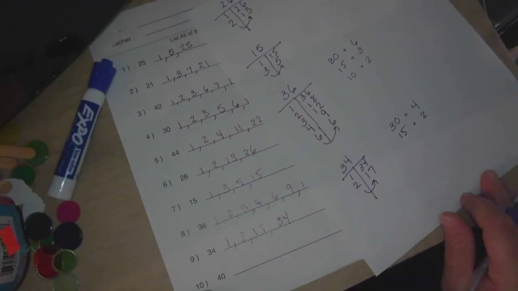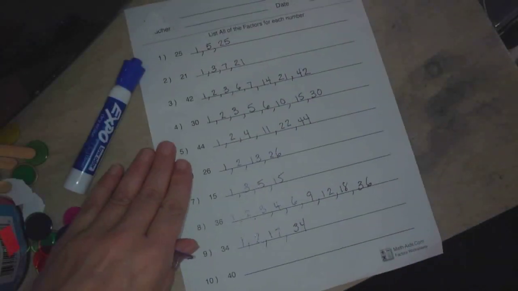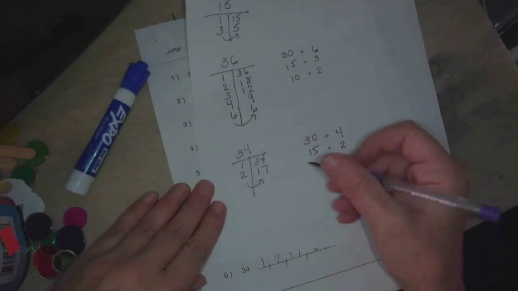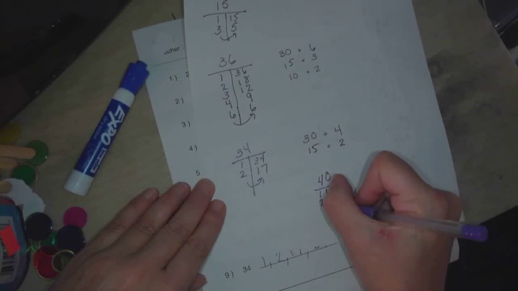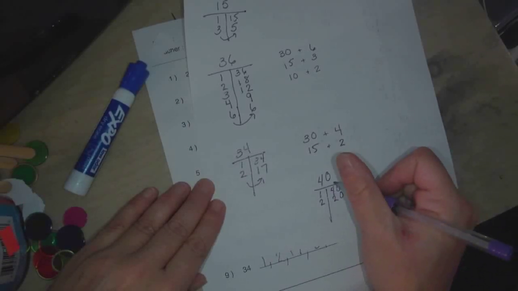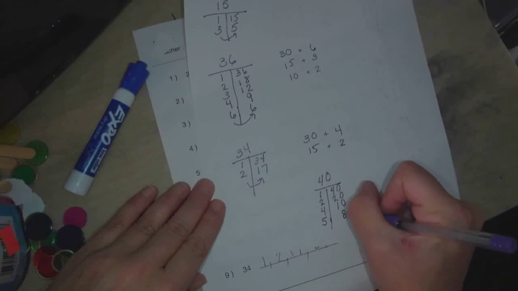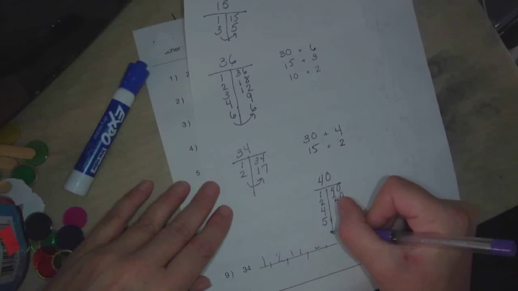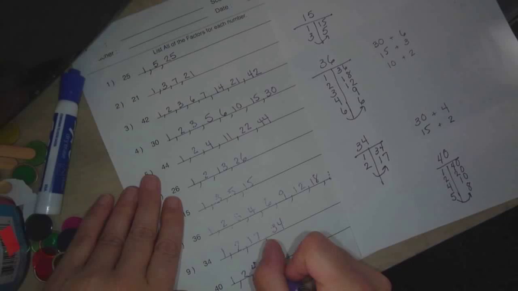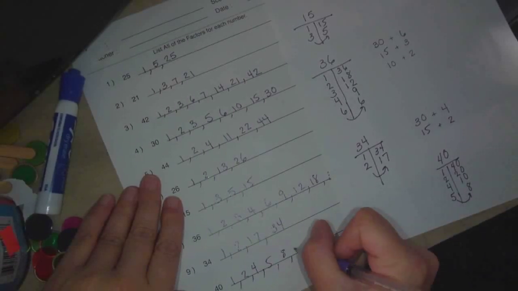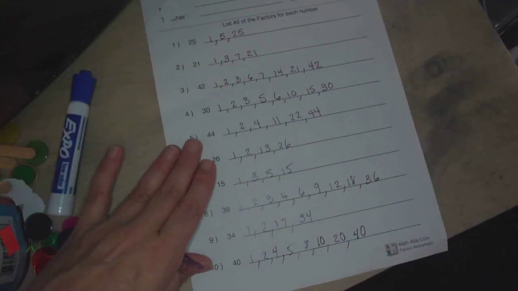Okay. And the last one is 40. So 40, 1 and 40, 2 and 20, 3 doesn't go in, but 4 goes in. 4 times 10, 5 times 8, 6 doesn't go in, and 7 doesn't go in, and there we are. So we'll write them down. 1, 2, 4, 5, 8, 10, 20, and 40. And there we go. That's it.